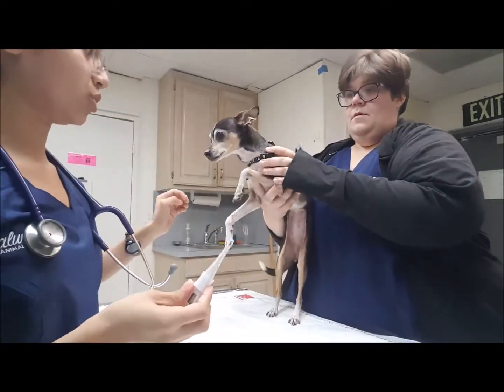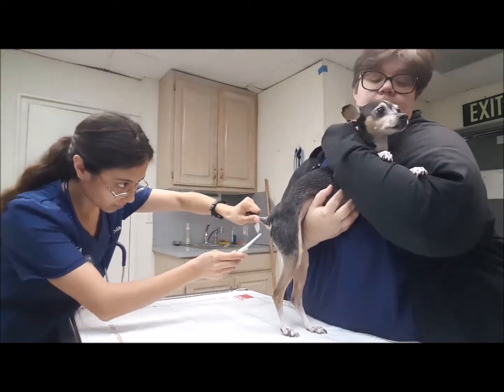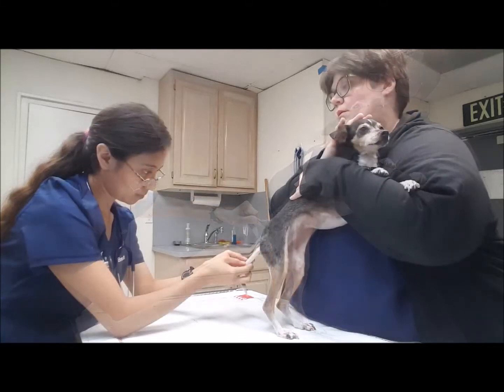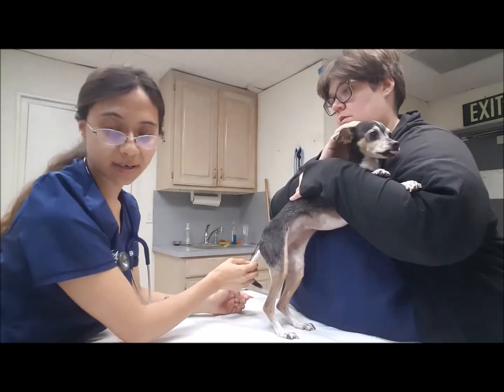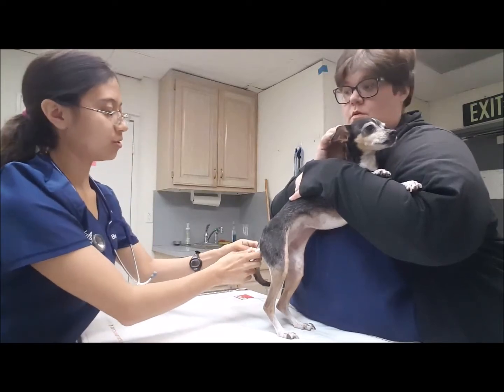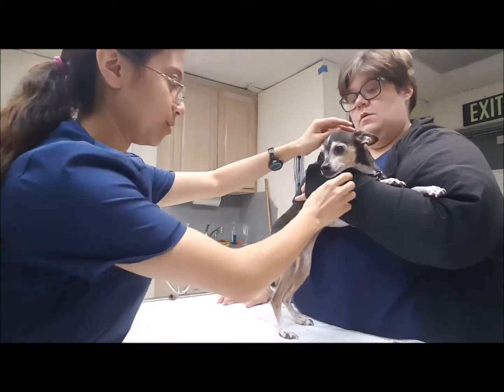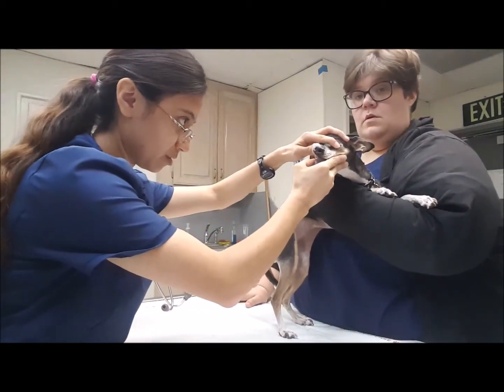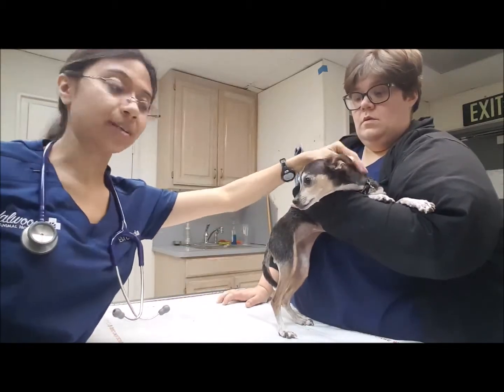We're also going to take her temperature. So if we get her on the side. Alright, it looks like she's at 101.1, which is perfectly normal for a dog. Alright, so she looks pretty good. Also, capillary refill time, pretty good, under 2 seconds.